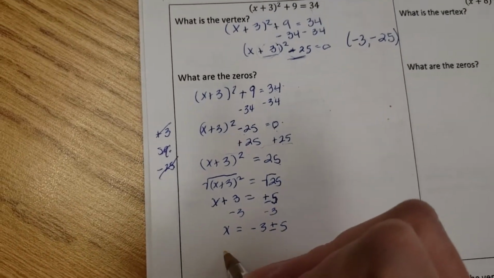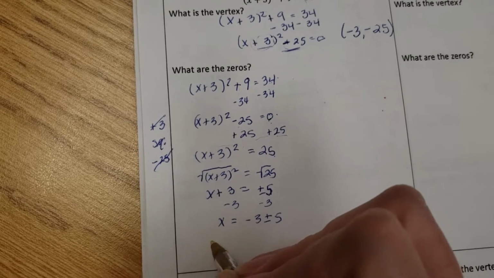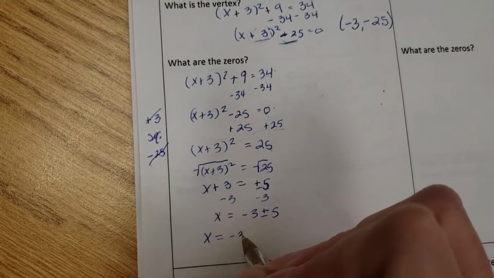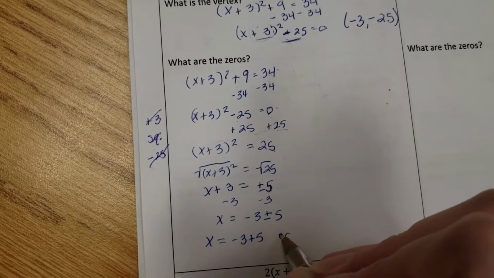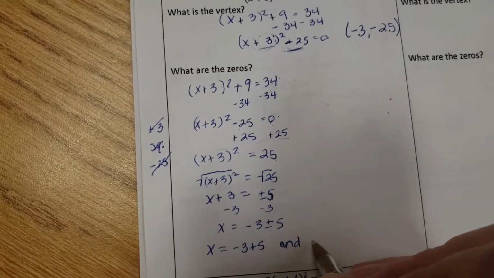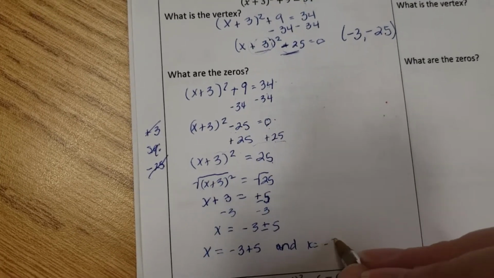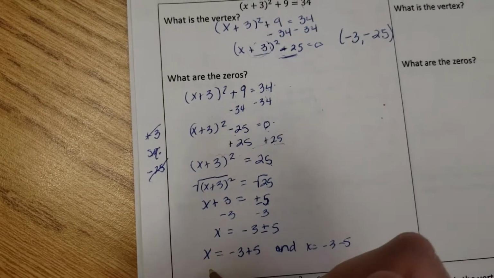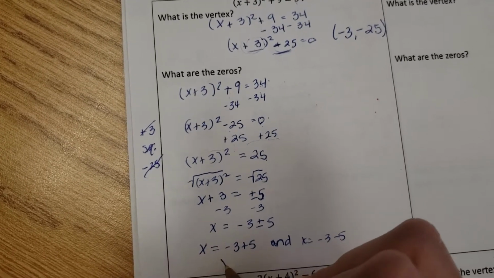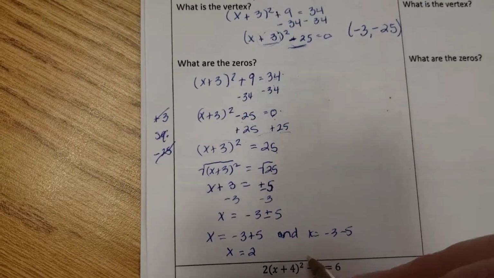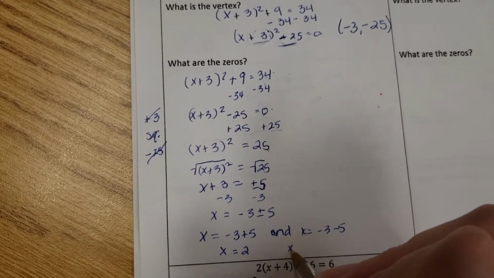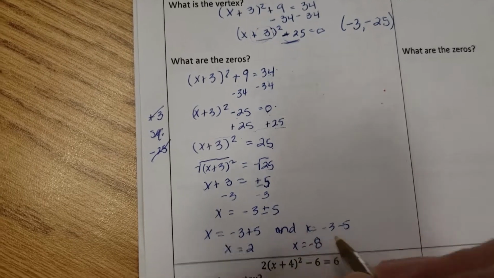So this is going to break down into x = -3 + 5, and x = -3 - 5. So if it were x = -3 + 5, that would give us +2, and then x = -3 - 5 would give us -8.